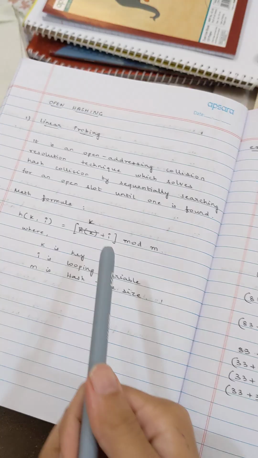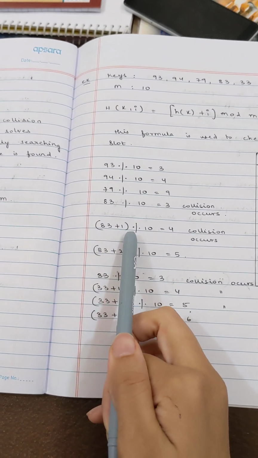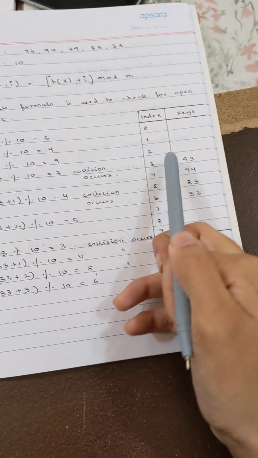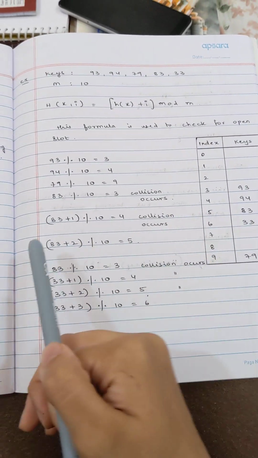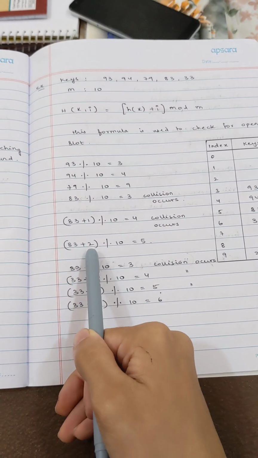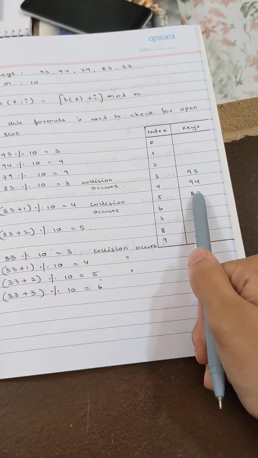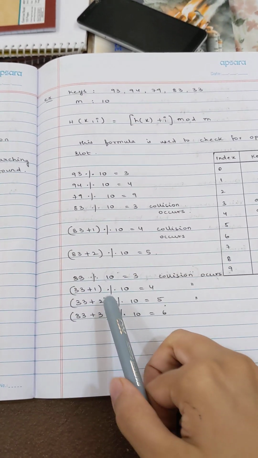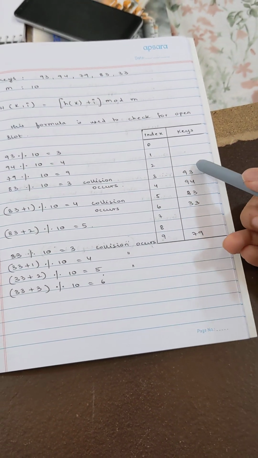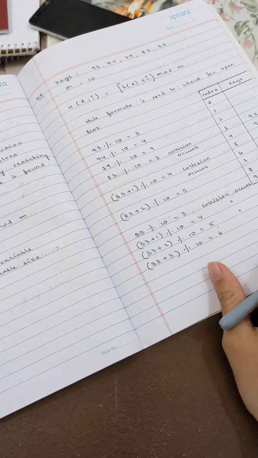Now 83 mod 10 is equal to 3, here a collision occurs. So what do I do? I set the looping variable i, first assuming it to be 1. 83 plus 1 mod 10, I'm getting 4, but at 4 there is already 94. So I increment the looping variable. 83 plus 2 mod 10, now I get 5. Okay, so I put 83 at slot 5. Like that we do for 33, and I have placed it at slot 6. So it sequentially checks the next open slot which is available.